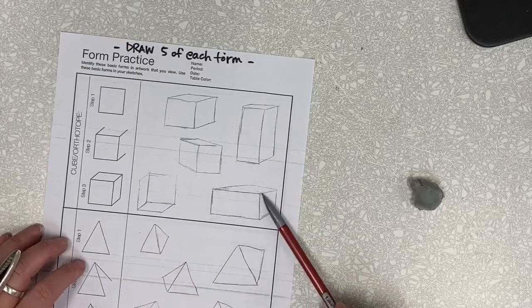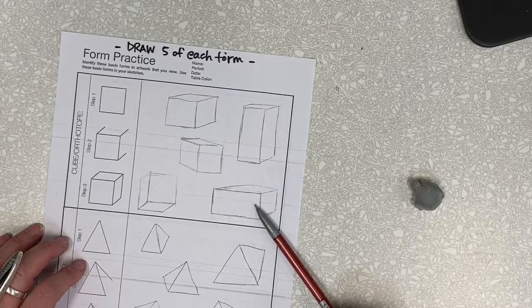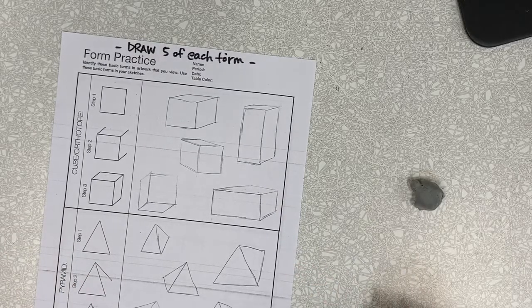Each of the forms, each of the 5 cubes, has to have a different direction of light. Second thing I am looking for is that you can layer your pencil smoothly and neatly. So remember on our value scale when we layered our pencil in different directions? You need to do that again here.